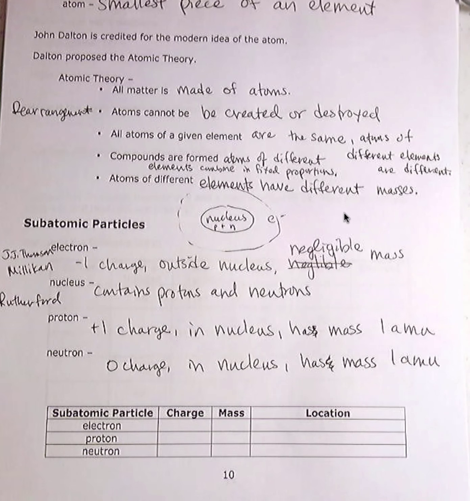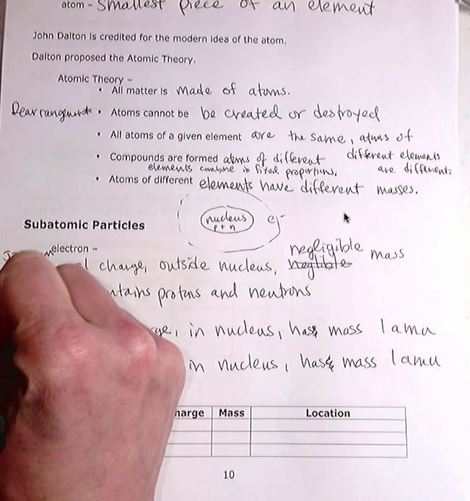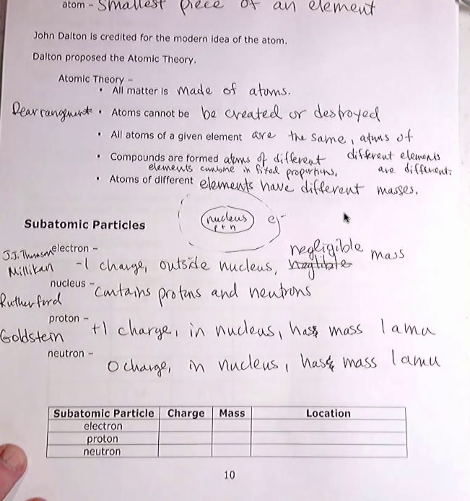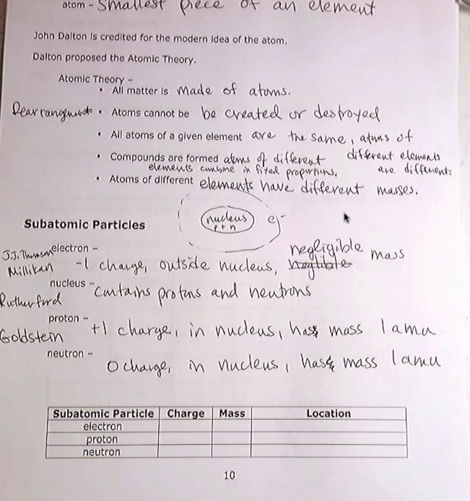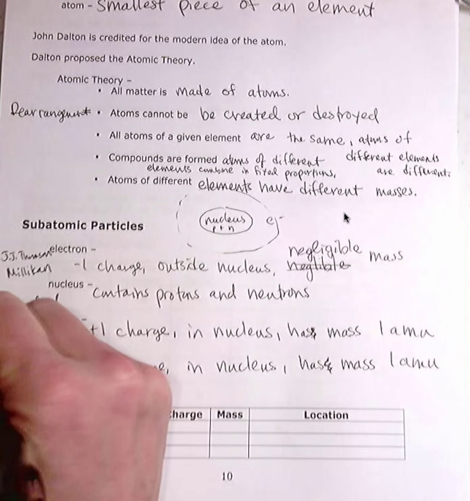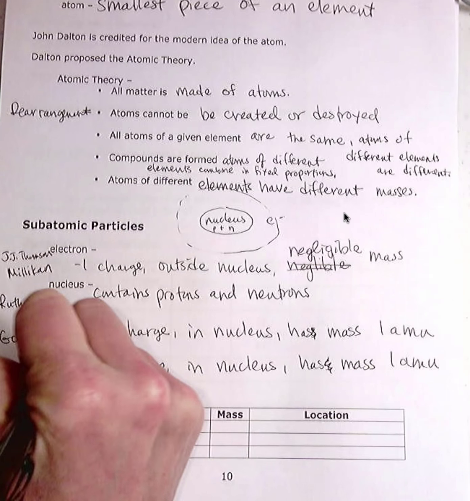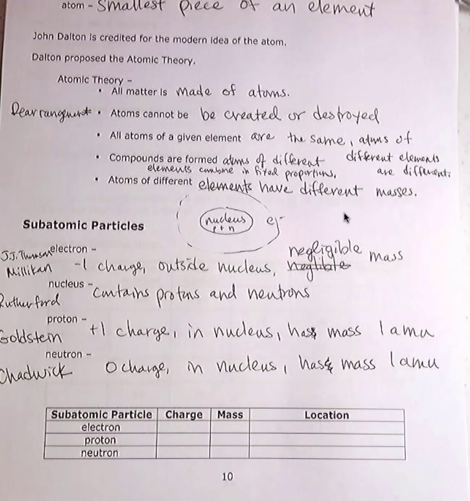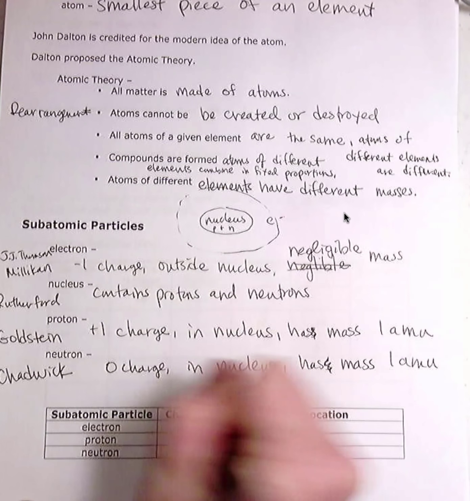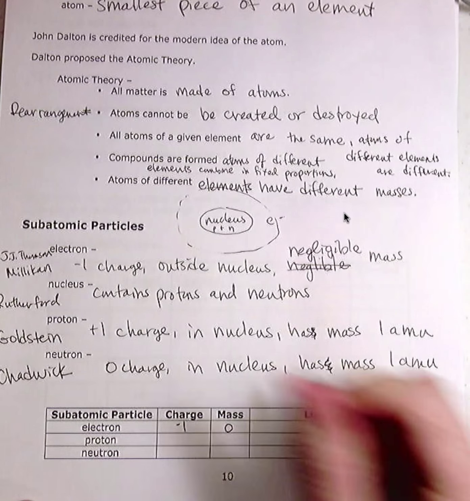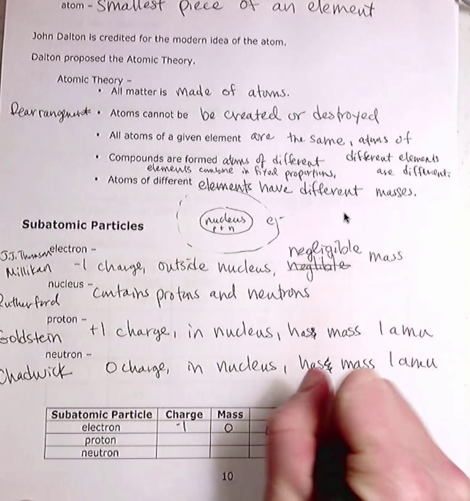Okay, the proton. Goldstein discovered the existence of positive particles in the atom. And then the neutron, J. Chadwick discovered the existence of the neutron in 1932. Okay, so to review, the electron has a -1 charge, 0 mass, and it's located outside the nucleus.